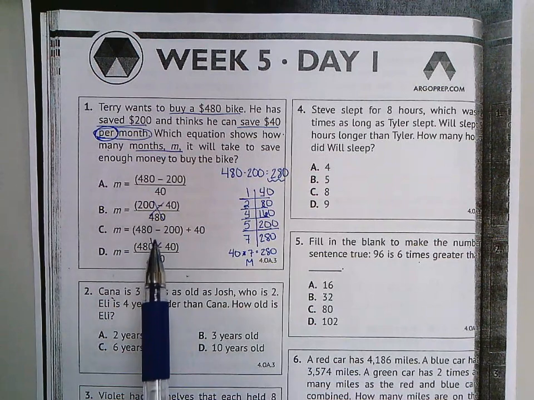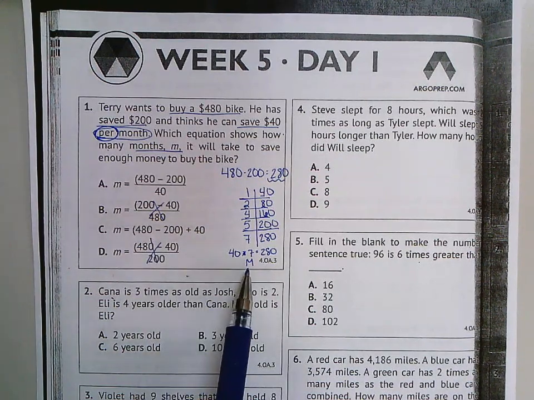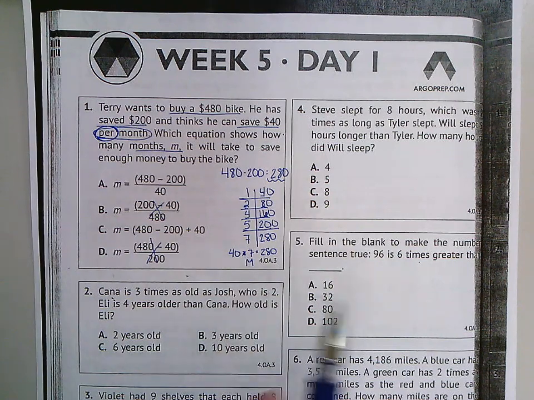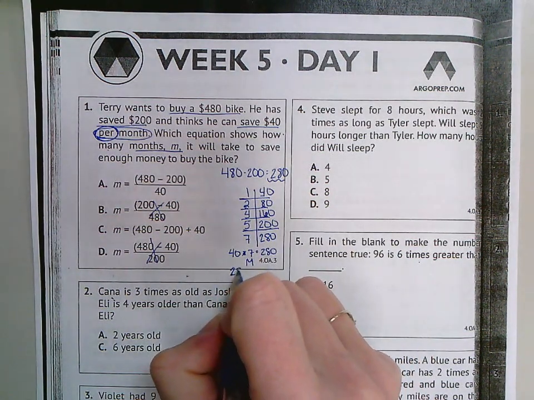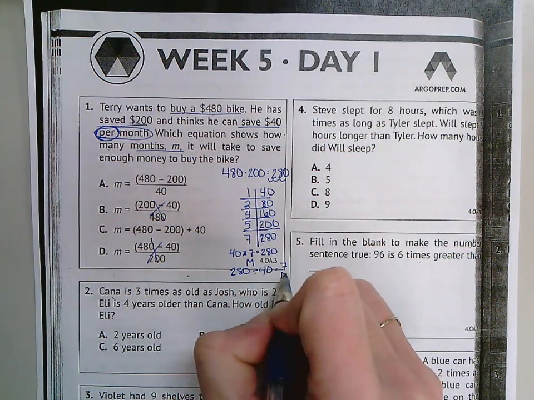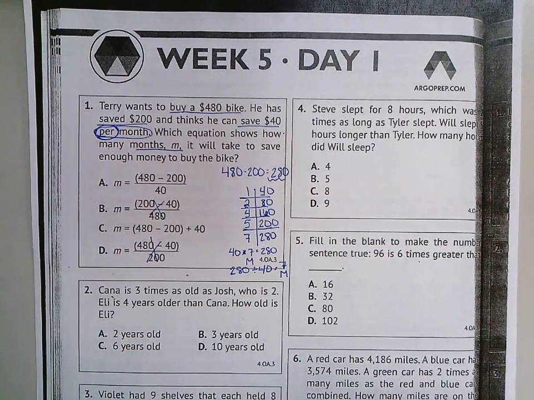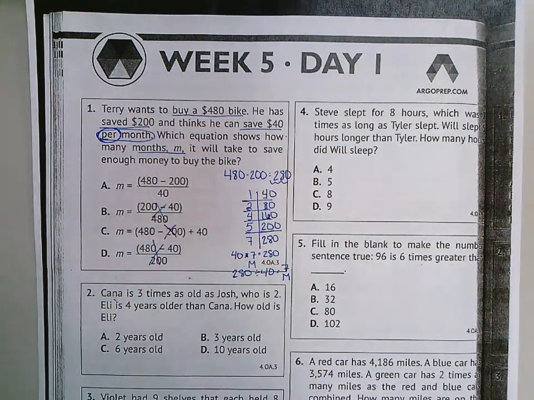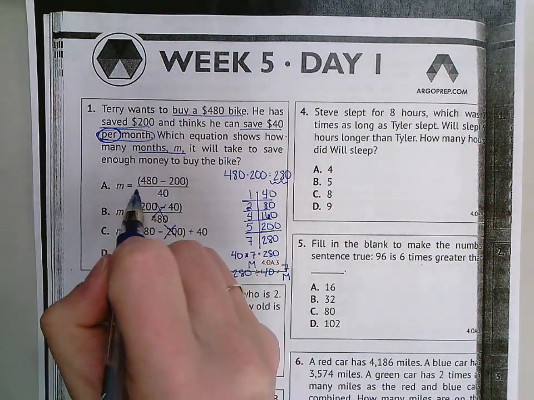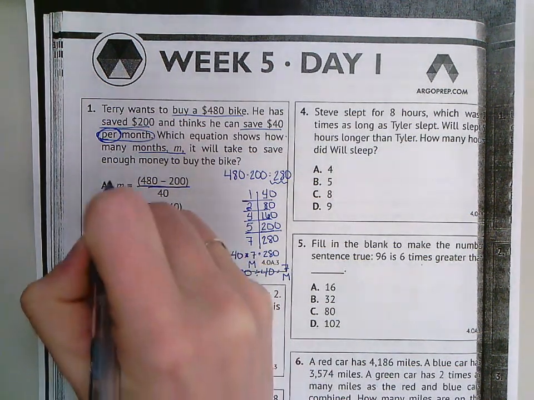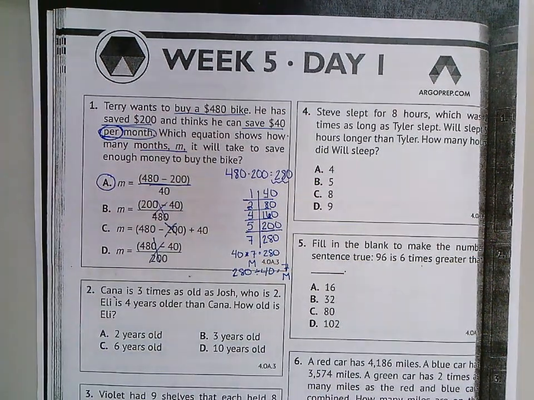Well, none of these have 40 times my M, because the M is all on this side, which means I need to work backwards. So instead of 40 times 7 equals 280, I can say 280 divided by 40 equals 7, or M. So I'm going to need to divide by 40. So letter C has me adding that 40. Letter A, remember how we talk about that fraction line? That means the same thing as a division symbol. So it must be A, because I needed to divide there to make that equation work.